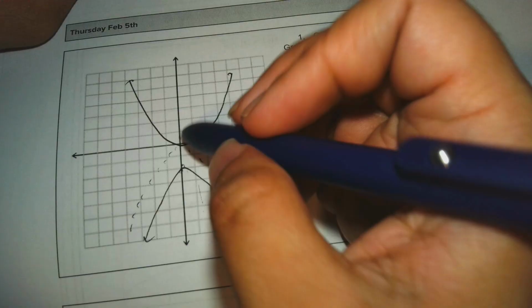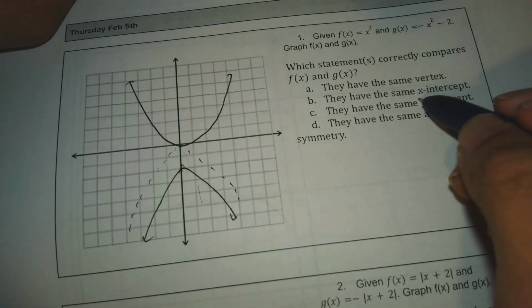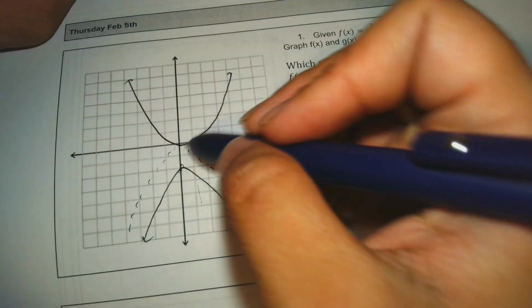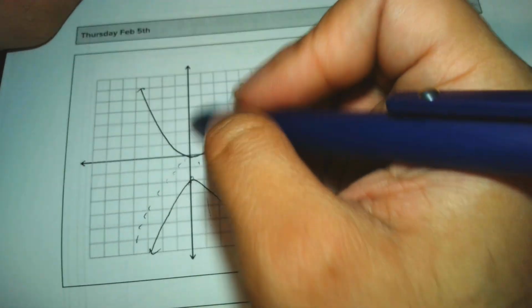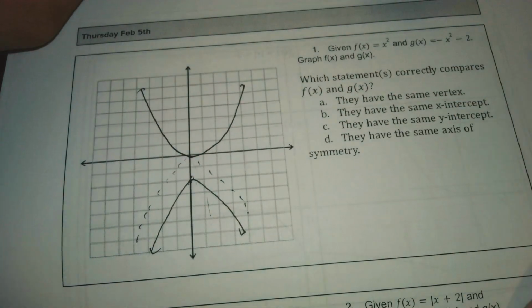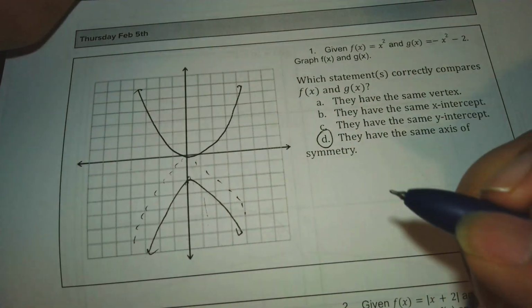Does it have the same vertex? It does not have the same vertex. Does it have the same x-intercept? Nope. Same y-intercept? Nope. Same axis of symmetry? Yes, it does have the same axis of symmetry because I haven't shifted left or right yet. So the symmetry hasn't changed yet. So it is D.